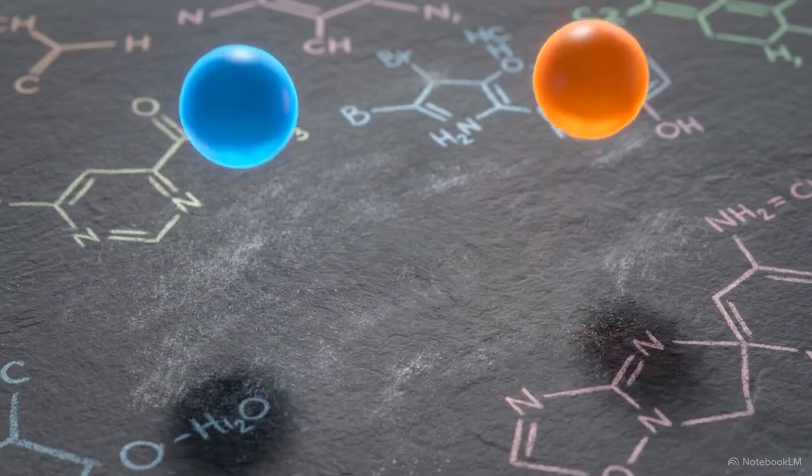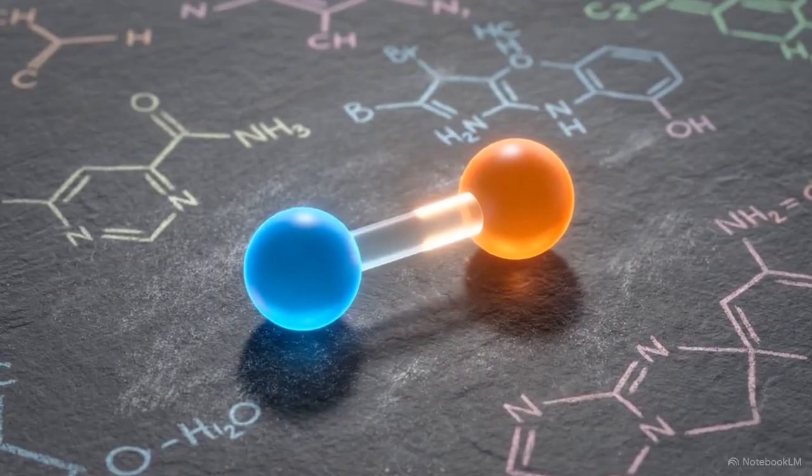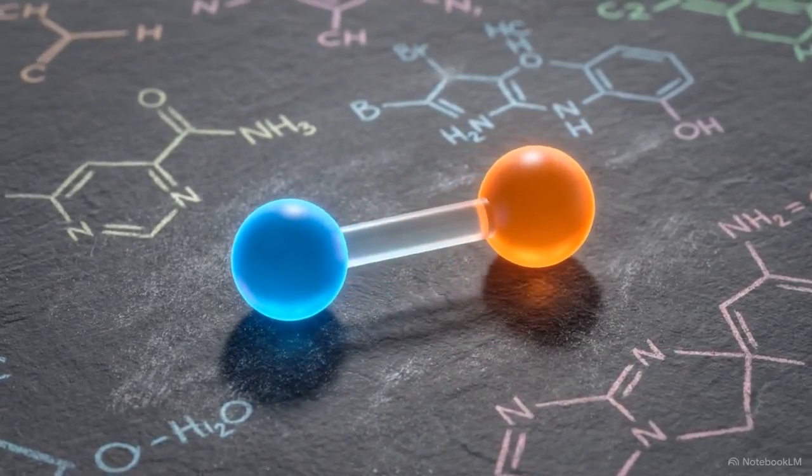Chemistry is all about how different elements combine to form the world around us. Today, we'll break down how to measure those combinations.